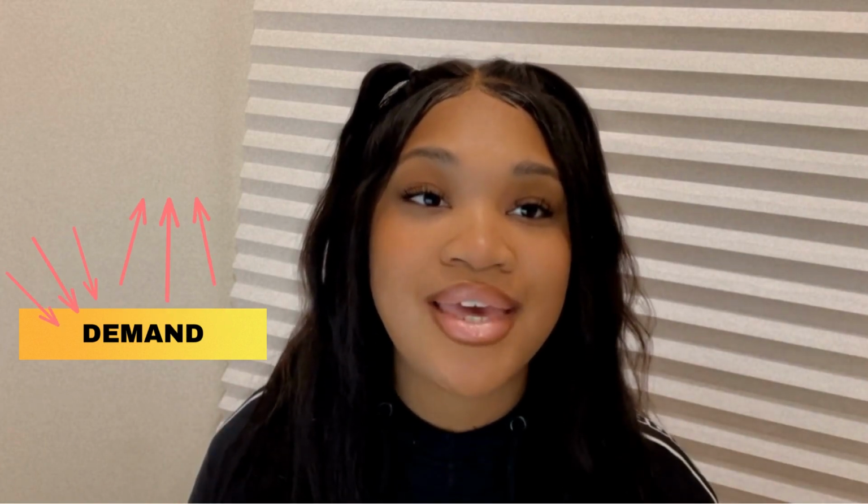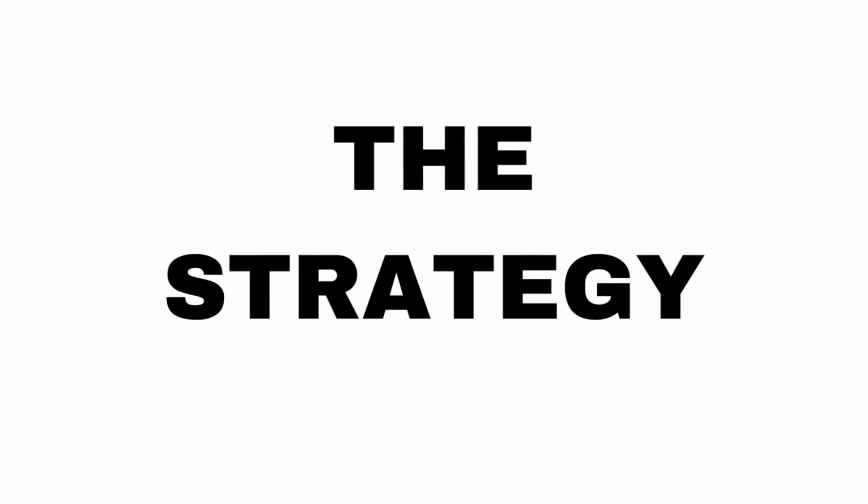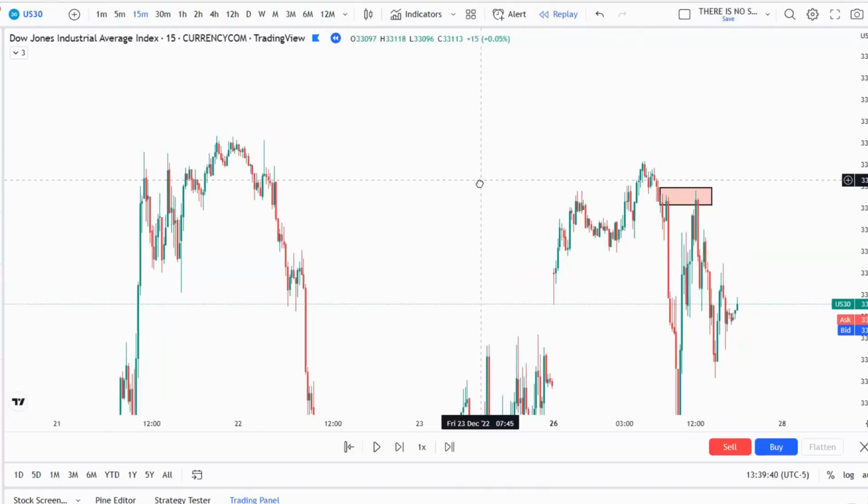Supply and demand is a very important smart money concept. It's similar to trading order blocks, only price is selling or buying from these areas multiple times, making them a supply and demand zone. Here's US30 on the 15-minute time frame.